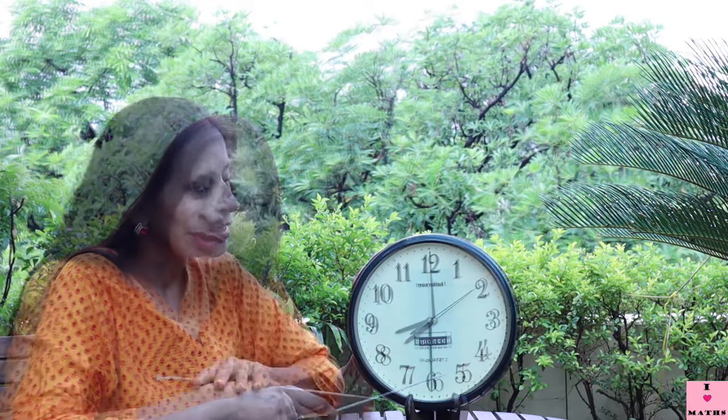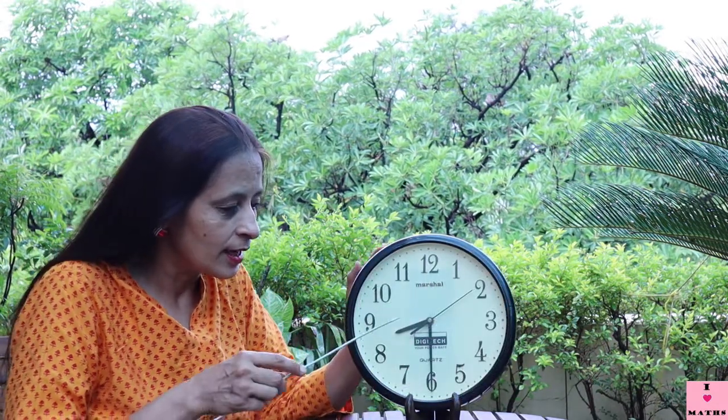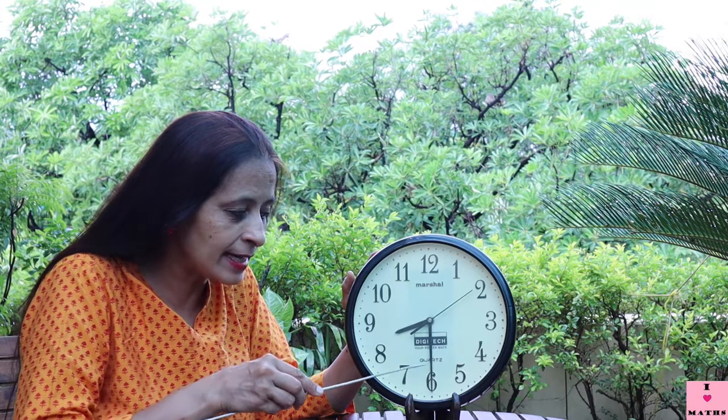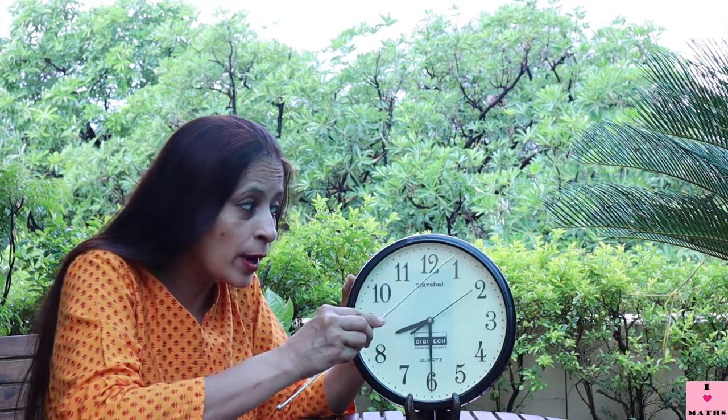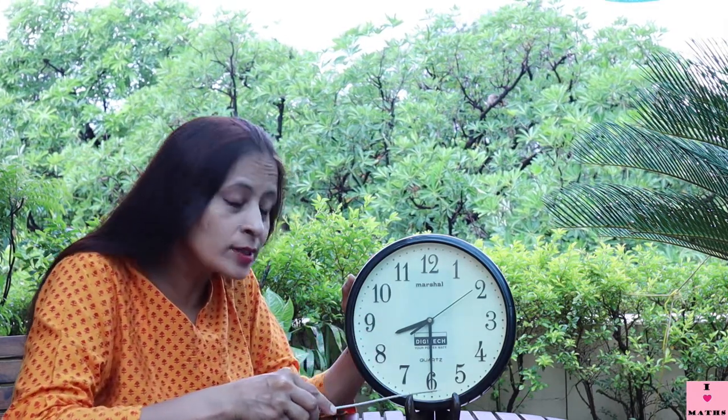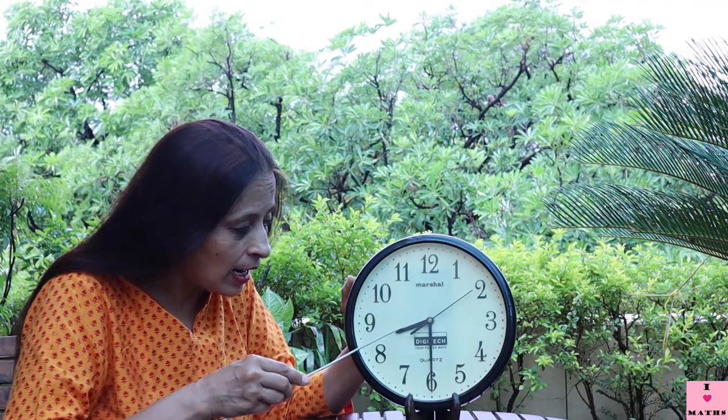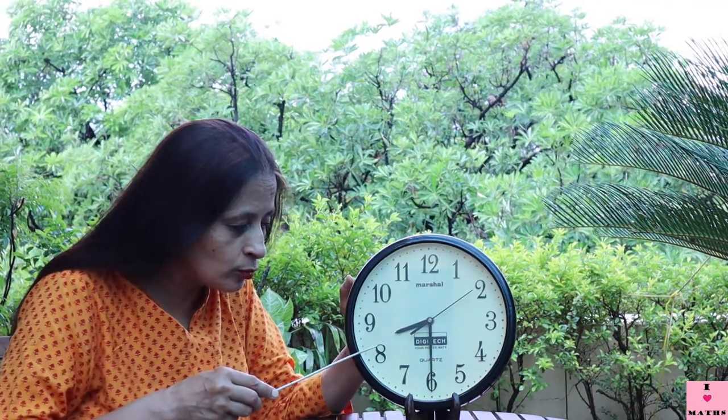I will adjust the clock and show it to you. See children, now my minute hand is at 6. Since my minute hand has travelled from 12 to 6, my hour hand has also moved exactly between 8 and 9.